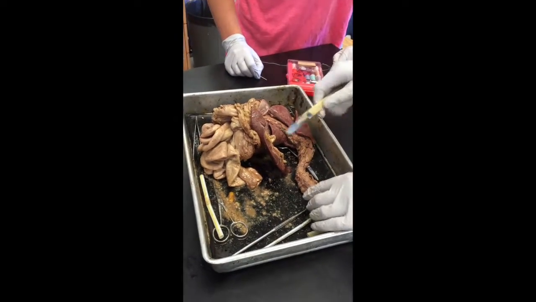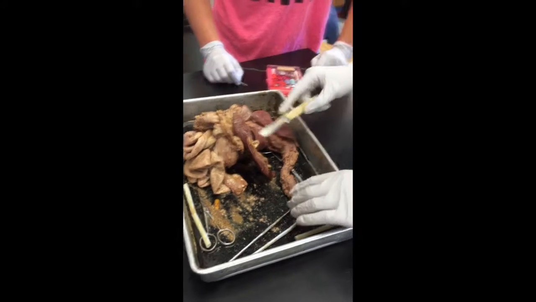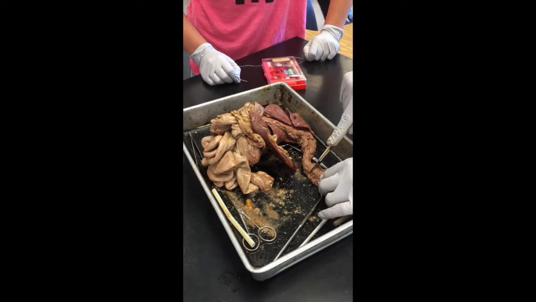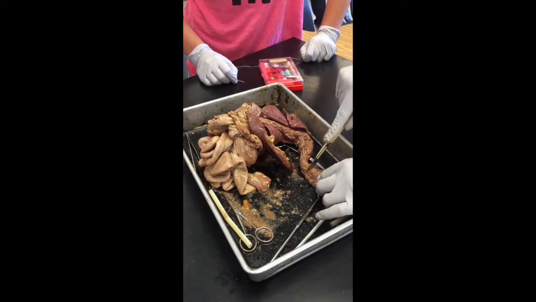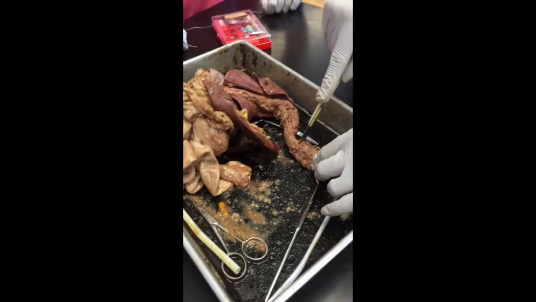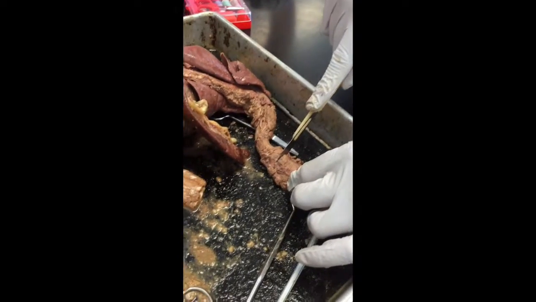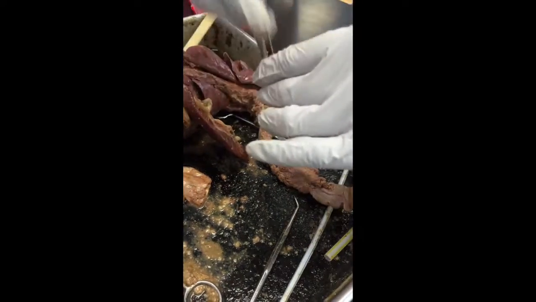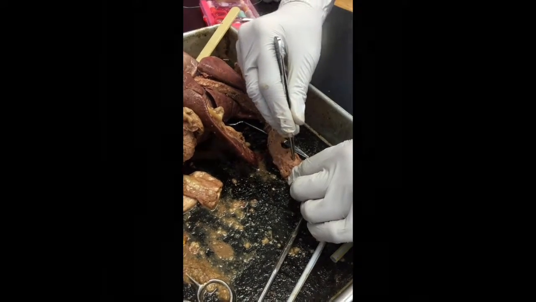Okay, are we done with this one? A tracheotomy. Stephanie, our assistant, is going to slice a thin slice into the cartilage of the trachea, being careful to get between the rings. Then we are going to insert a straw through the trachea and it will enter into the lungs.